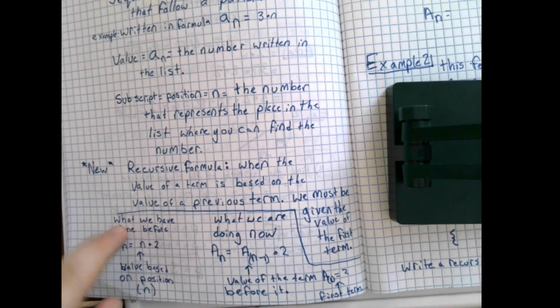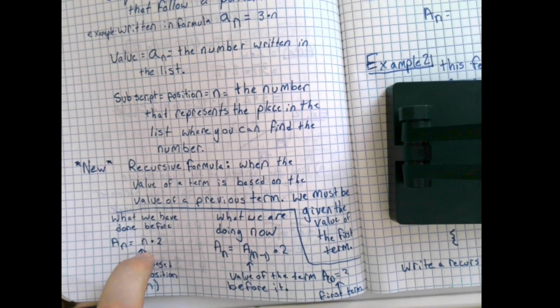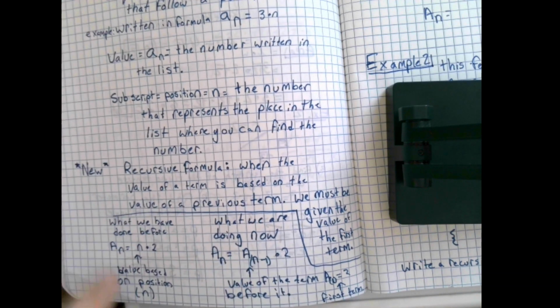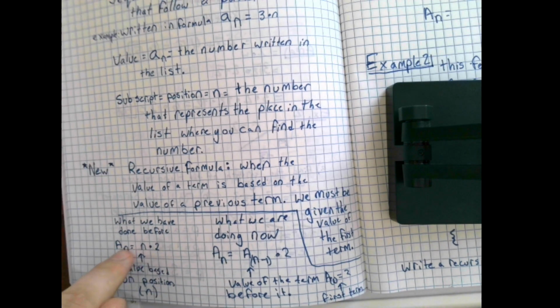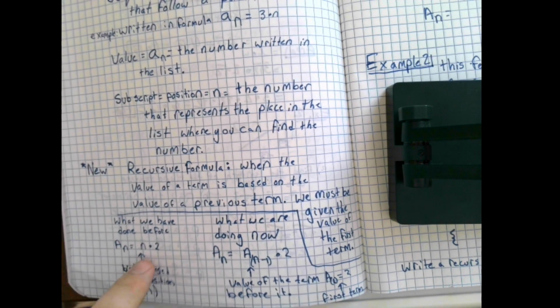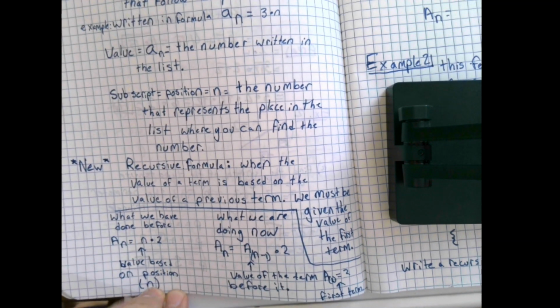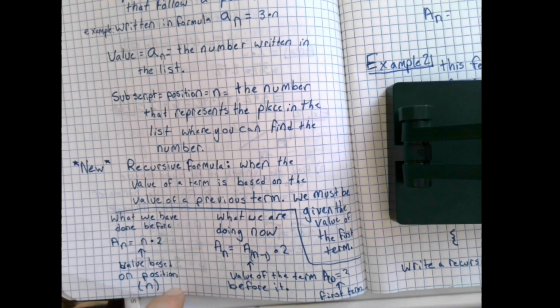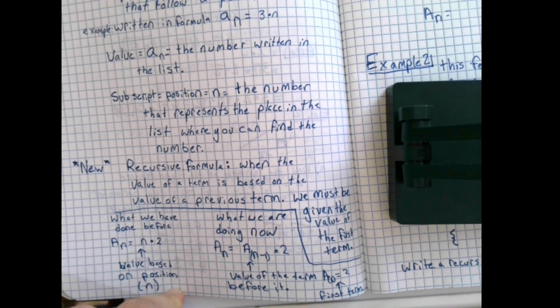So what we've done before might have looked something like a sub n equals n times 2. So then our first term, a sub 1, would be 1 times 2, which would be 2. Our second term would be a sub 2, so we do 2 times 2. And you can notice that for each of these, I'm plugging in its position for n. So since we would plug in the position for n, we would say that the value is based on the position, because we find the value by multiplying the position by some number.